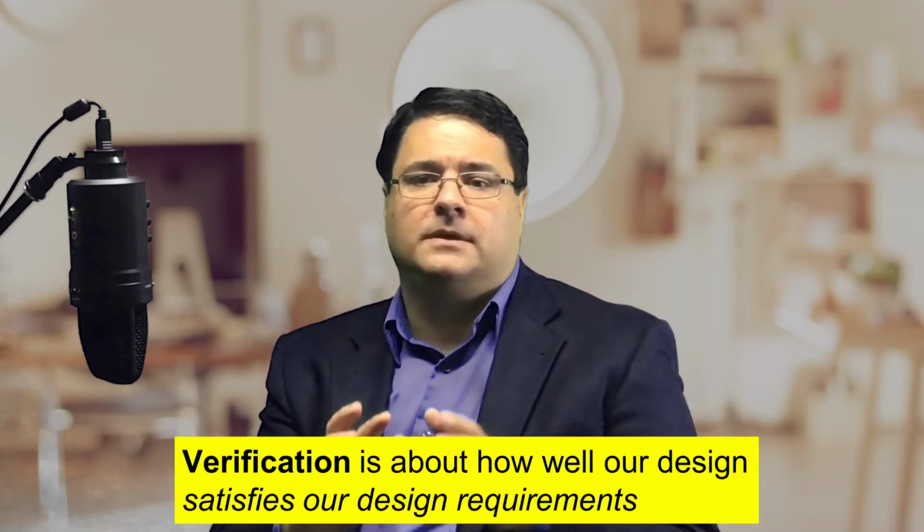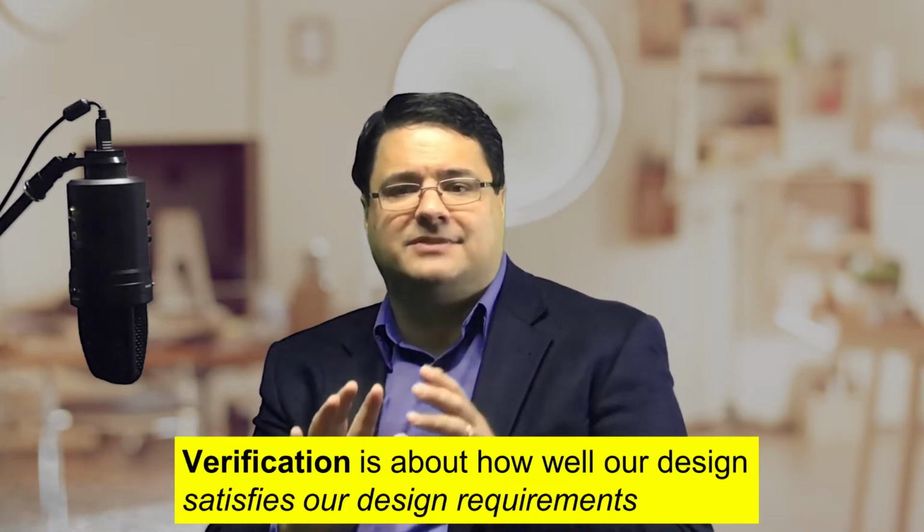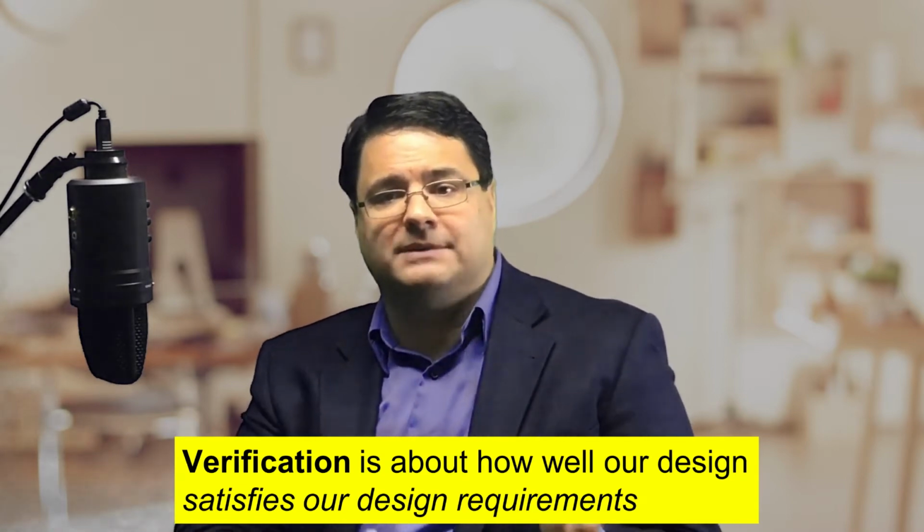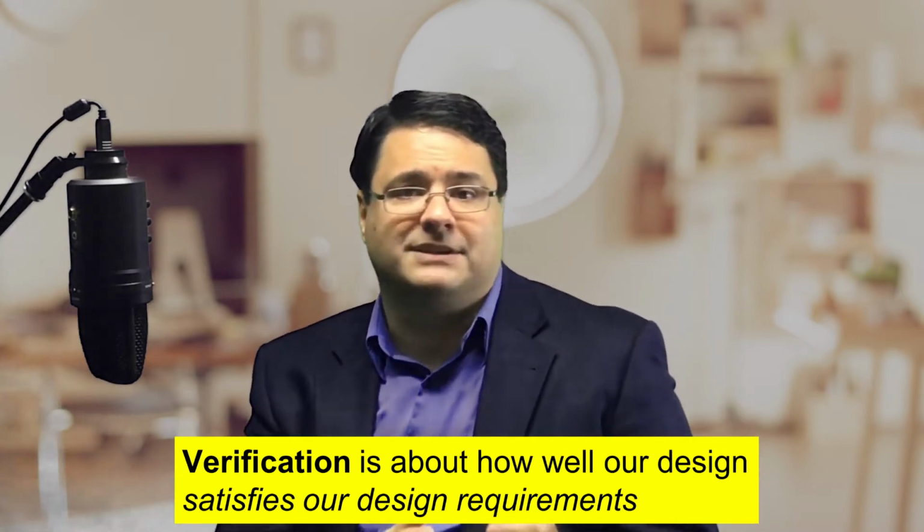Design verification looks at how well our design satisfies the technical design requirements that we had established back in the requirements phase. So when we're comparing whatever we've created against our requirements here, we're usually more concerned with our requirements that were not specific to any particular solution.